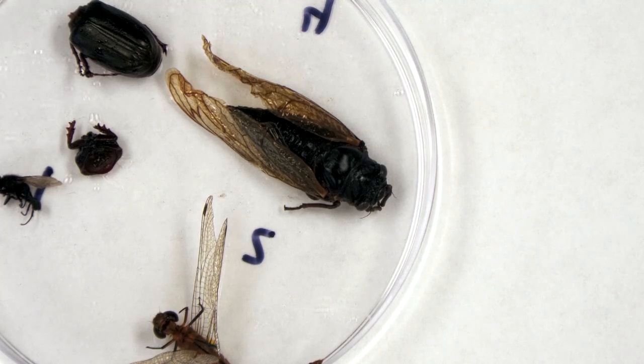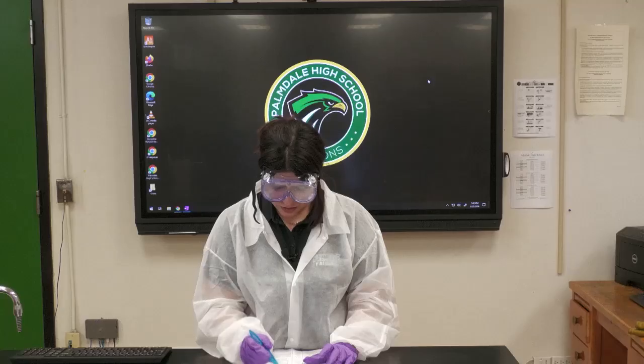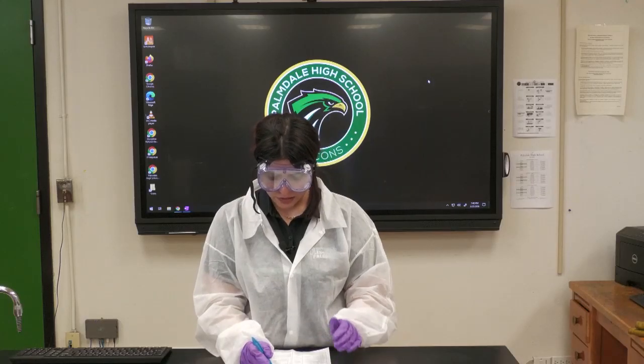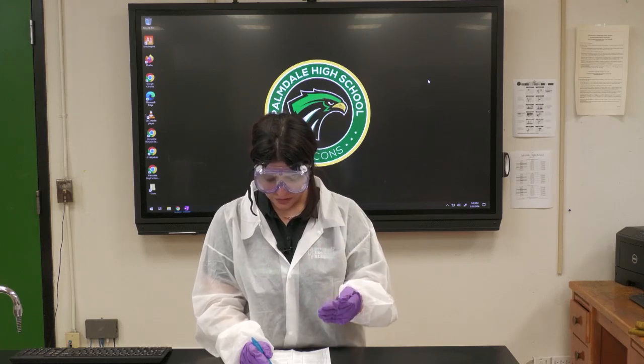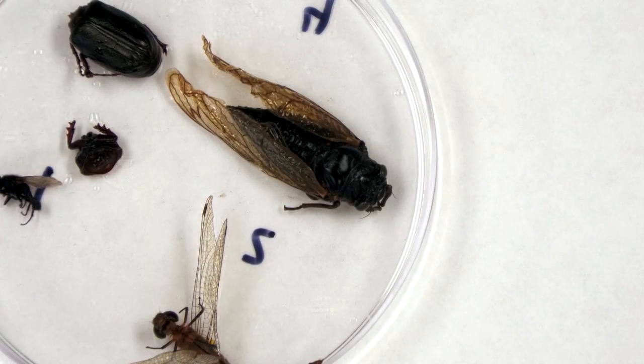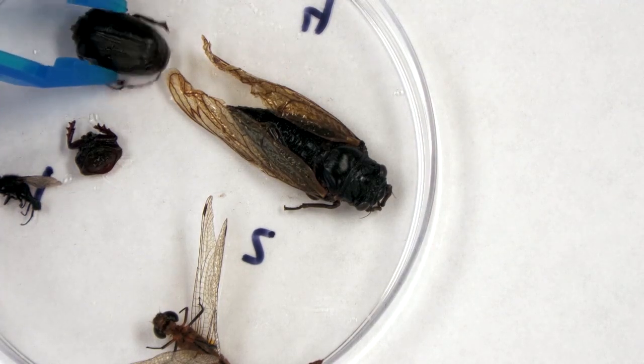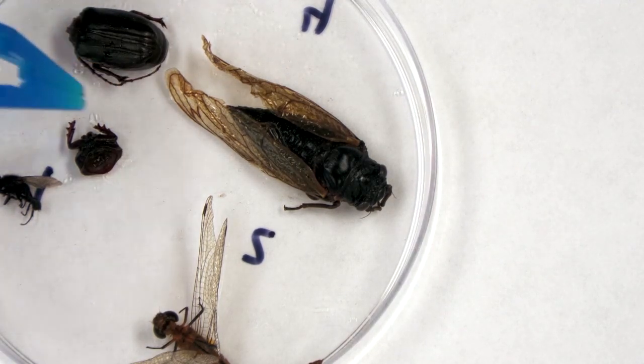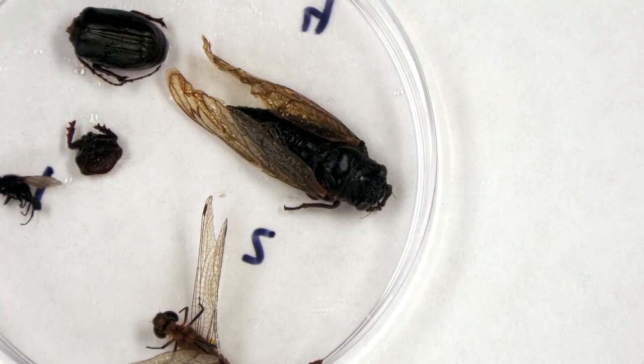So number 13, now we have looking at the forewings. So the forewings are the wings that are in the front. So we have the option between forewings are uniform versus forewings are not uniform. Looking at these, the size of the forewing in relation to the posterior wing, they are fairly equal.